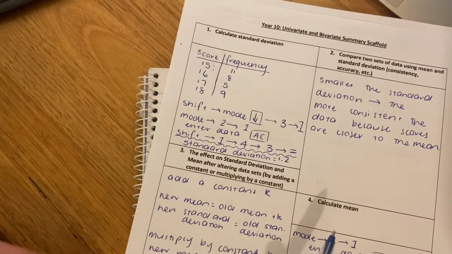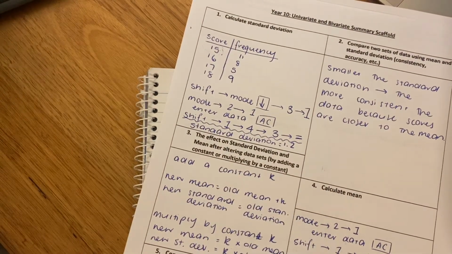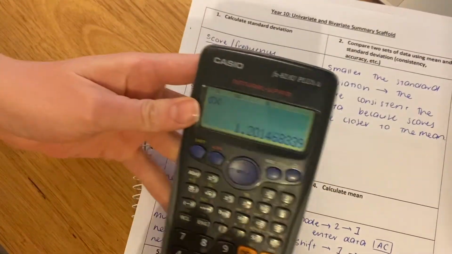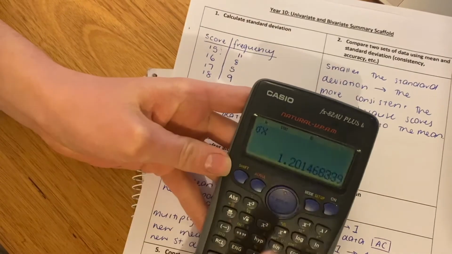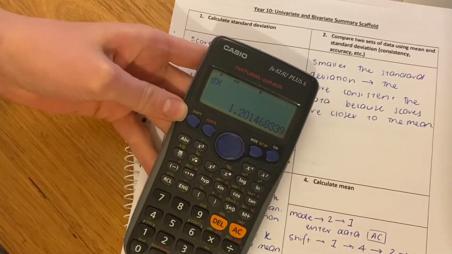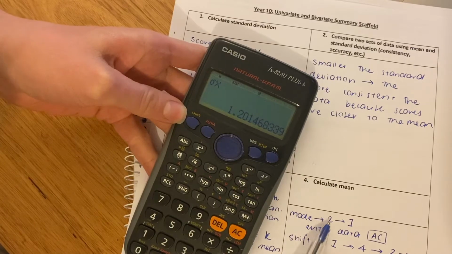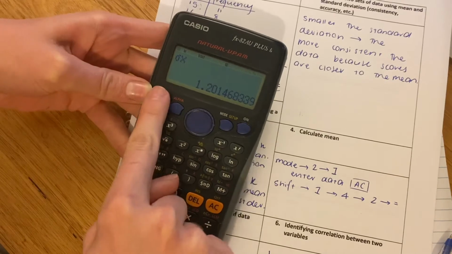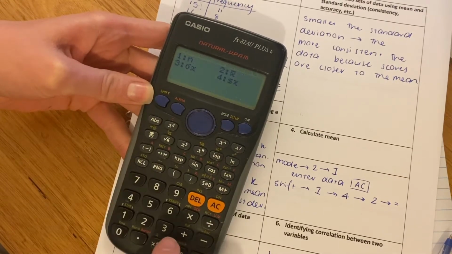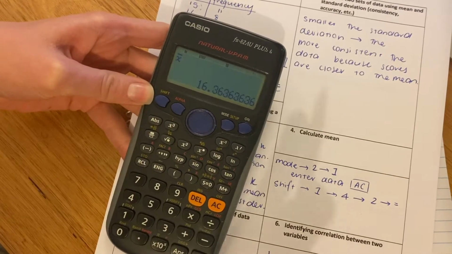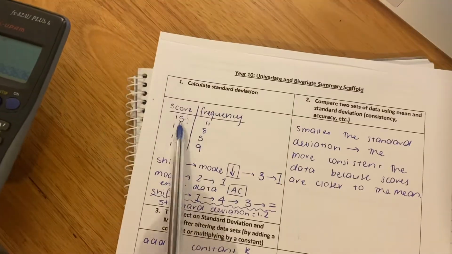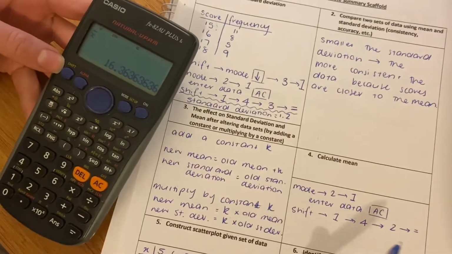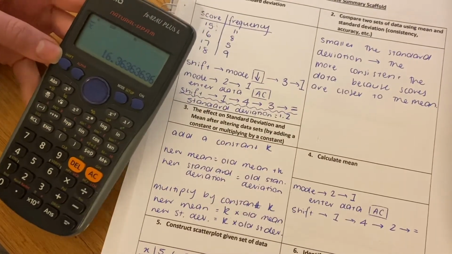Now, if we want to calculate the mean, we can sum it all together and divide by the number of scores there are, or we can just put it into the calculator. So if we were here from our last standard deviation that we just found, if you were doing a new set, you can go mode to 1 like we did before, enter data, and then AC, or we can go shift 1, 4, 2 equals. So our mean for our previous set of data up here is going to be 16.36. So just having those calculator steps is all you're going to need.